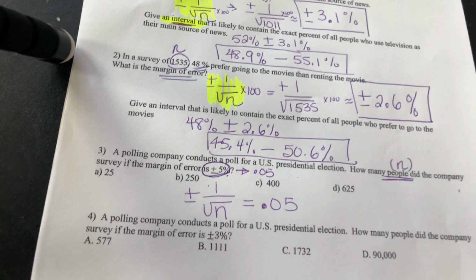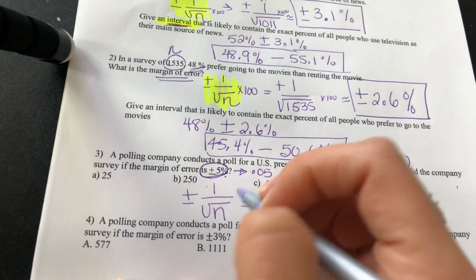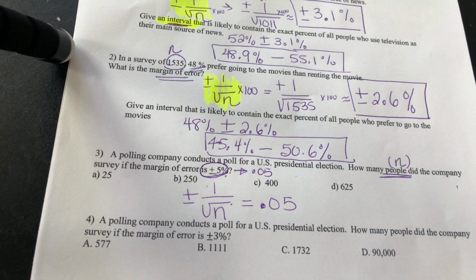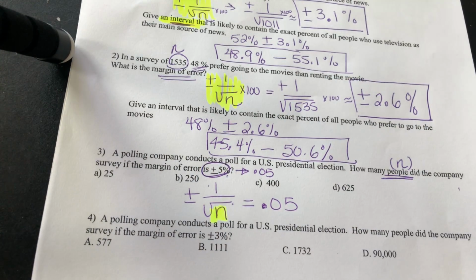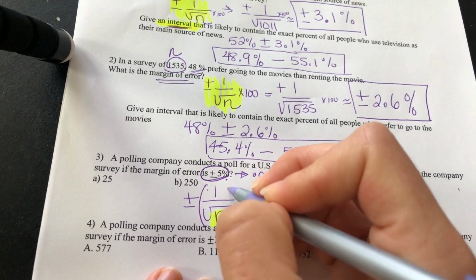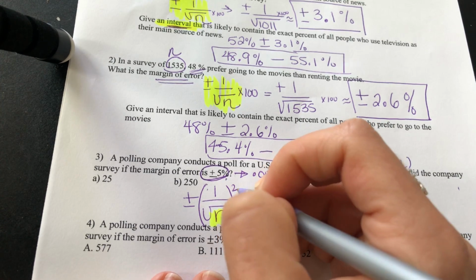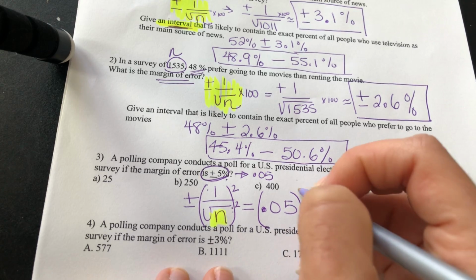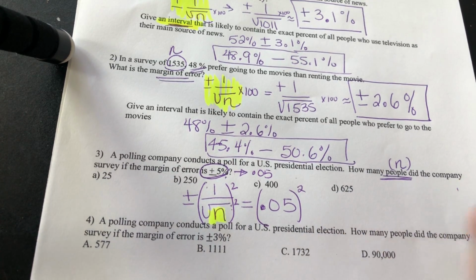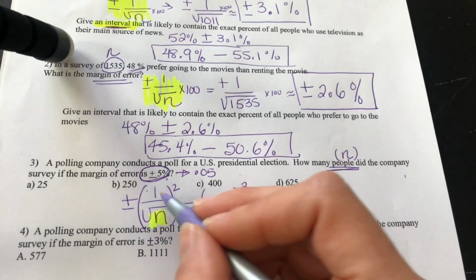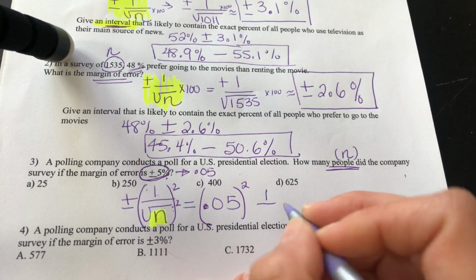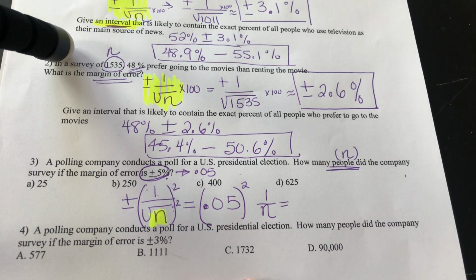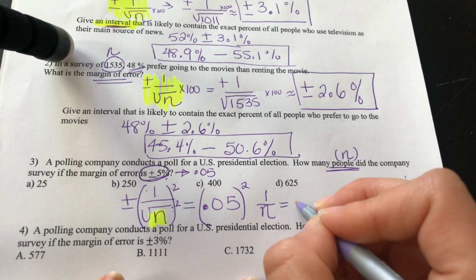Once you set that up, now watch how we're going to solve it. To solve for n, you want to get rid of the square root, right? So whatever we do to the top or the bottom goes together. I'm going to square that to become an n, and obviously whatever you do to the left, you have to do to the right, which is why it's an equation. Okay, 1 squared is 1. The square root of n squared is just n, equals 0.05 squared.